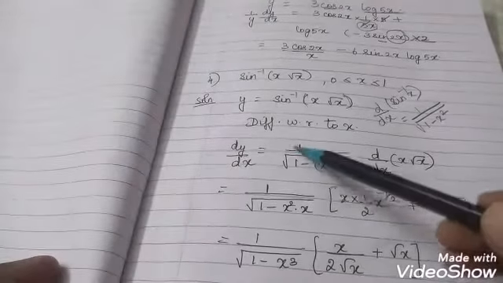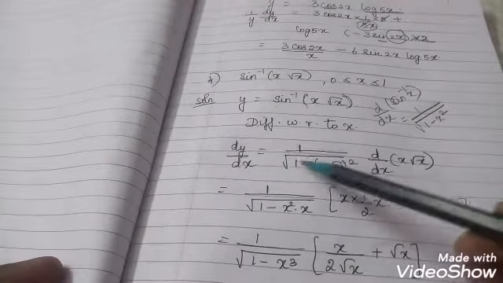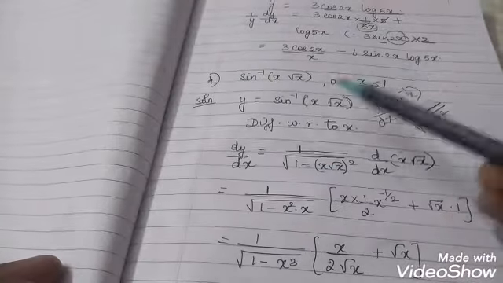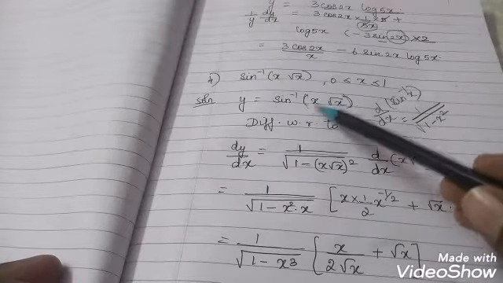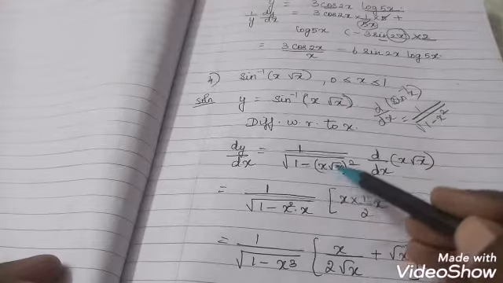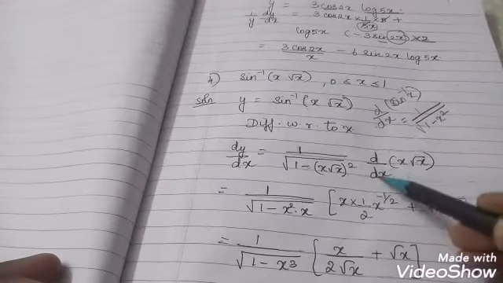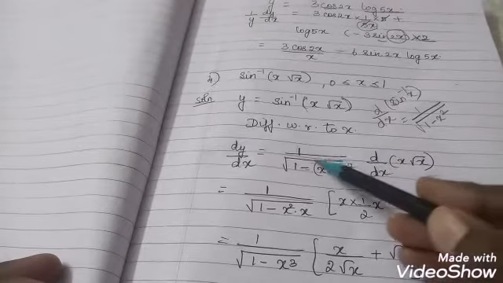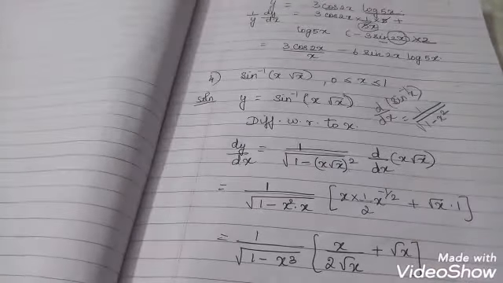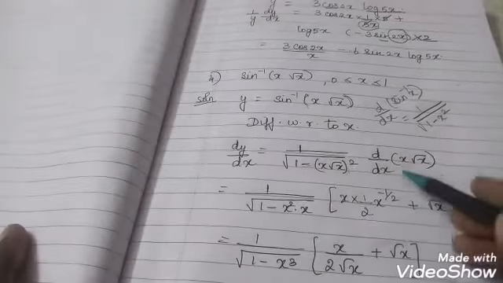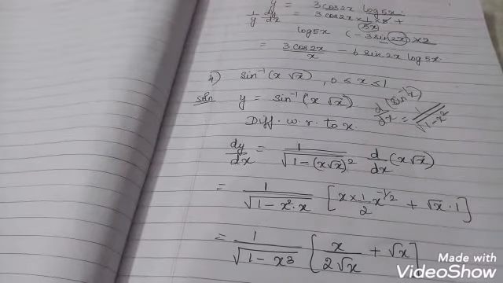So how do I write? 1 by square root of 1 minus x squared. What is your x here? It is x root x. So we write it as x root x the whole squared into d by dx of what term actually here? Into d by dx of this one. Okay, so here into d by dx of x root x is what I have written here.